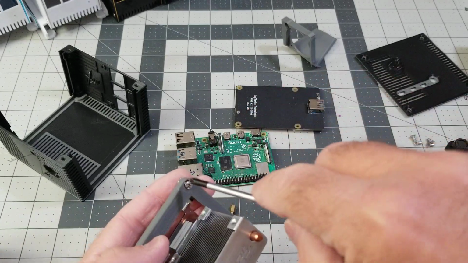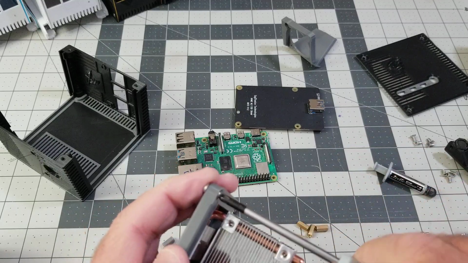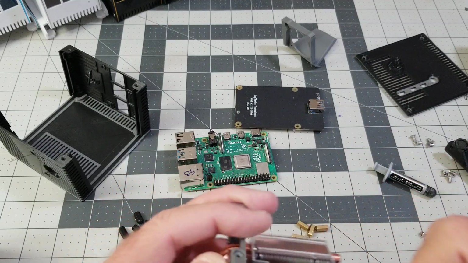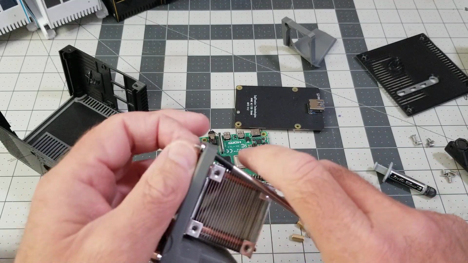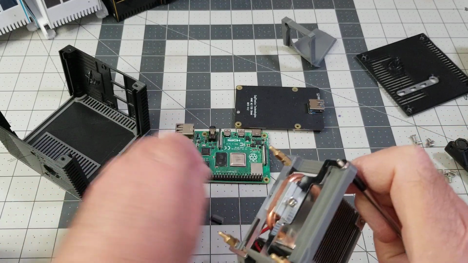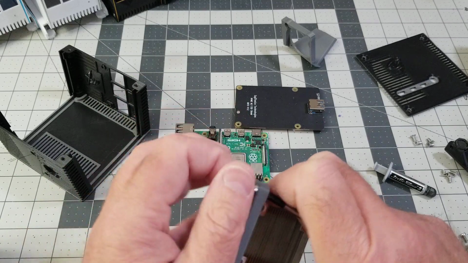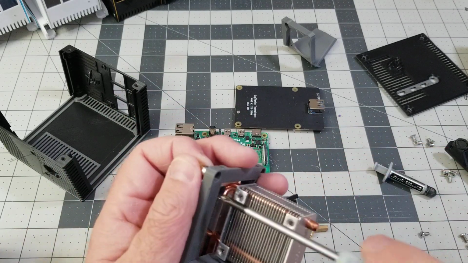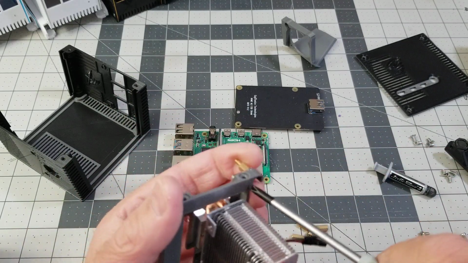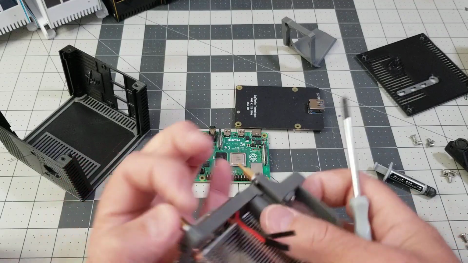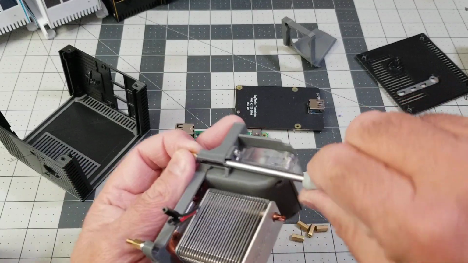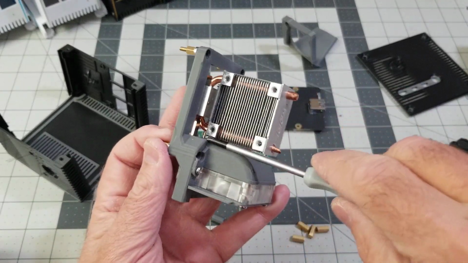And now it is time to get this through. My rule of thumb, which I'm breaking myself here, is don't ever tighten anything all the way down until all of them are started. Because if you get it too tight, then it can interfere with getting the next one started or the last one started or whatever. So make sure they're all good and tight.